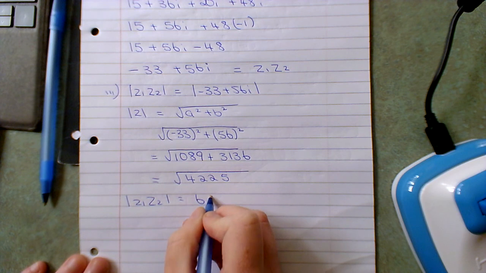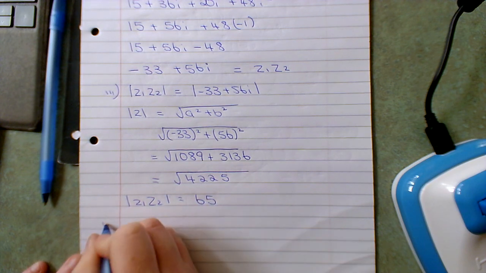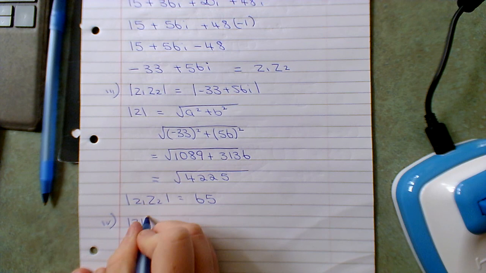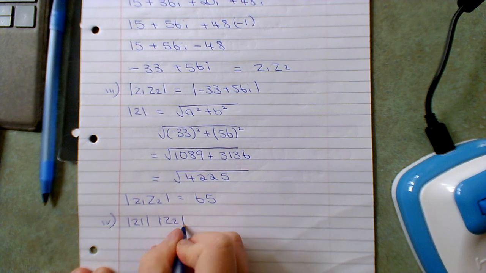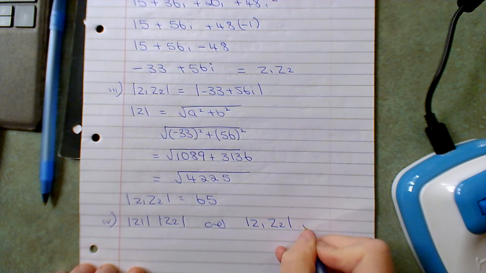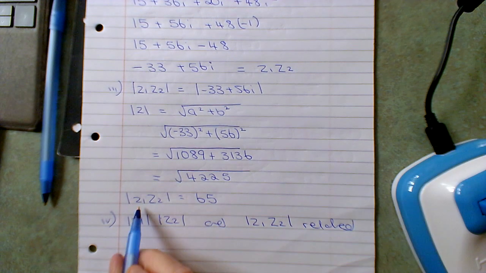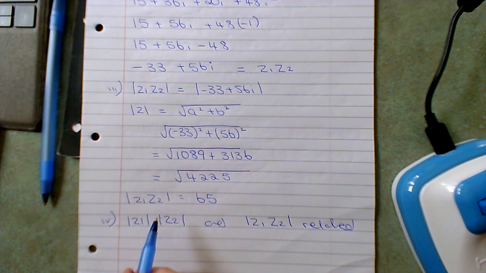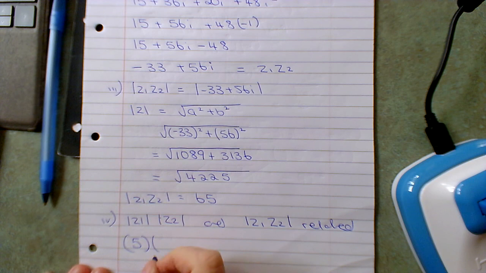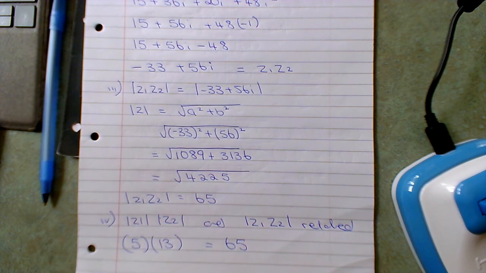Part 4 then asks me how are the modulus of z1 z2 and the moduli of z1 and z2 related. So we've just figured out that the modulus of z1 z2 is 65. We know that the modulus of z1 from a previous question is 5, and we know that the modulus of z2 from a previous question is 13. So 5 times 13 gives me 65. So therefore they're the same answer. So they're equal, and that's how they are related.